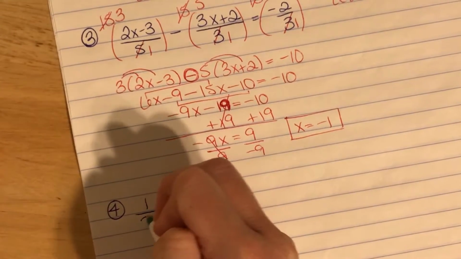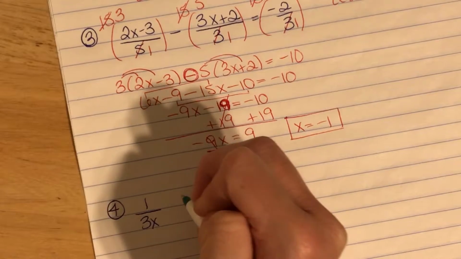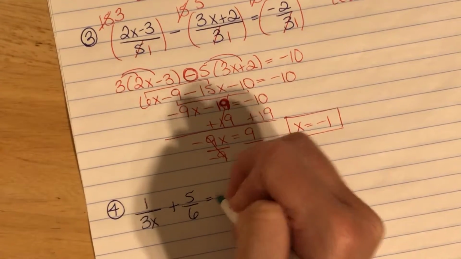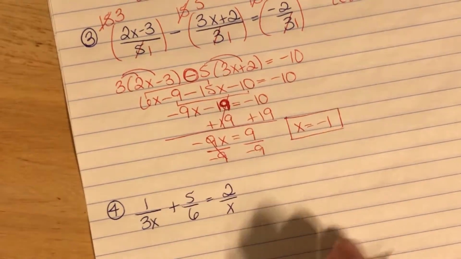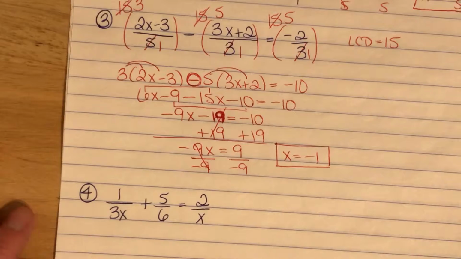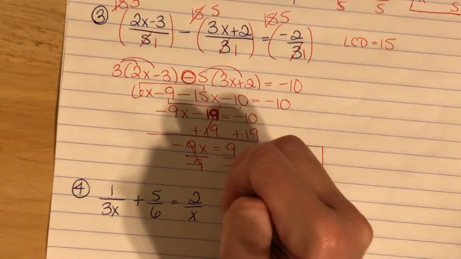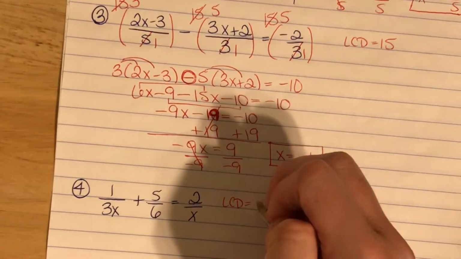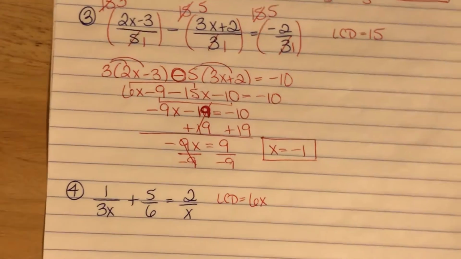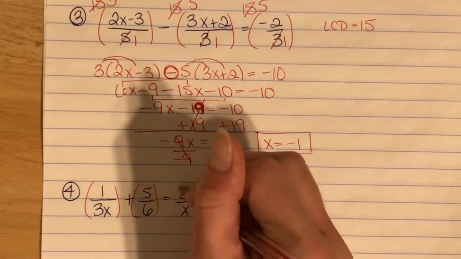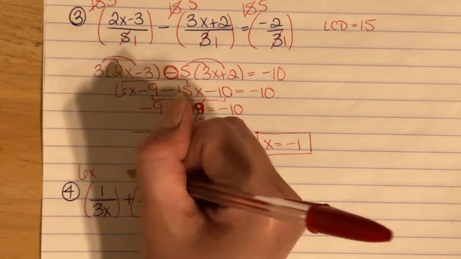So 1 over 3x plus 5 over 6 equals 2 over x. Okay, so my LCD here, I have 3x, 6, and x. So my LCD will be 6x. So I'm going to multiply each term by 6x.